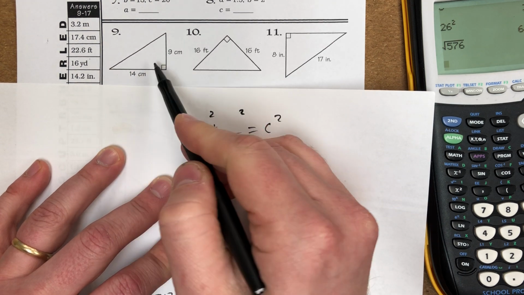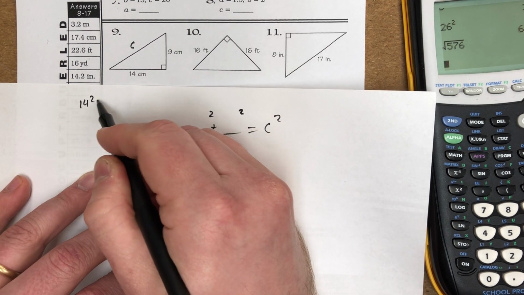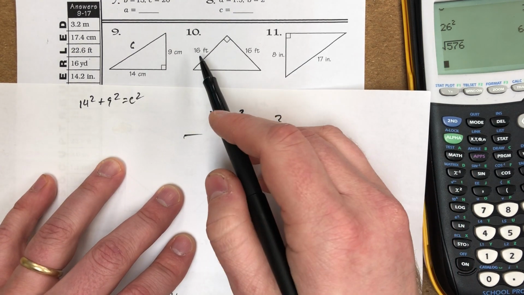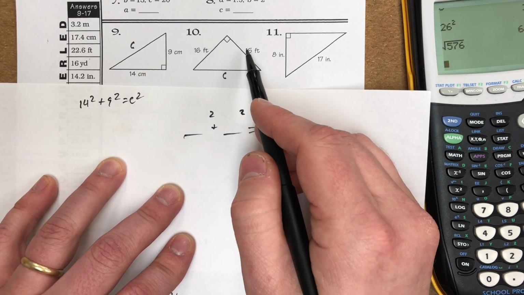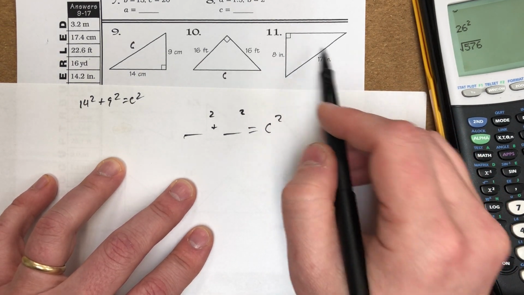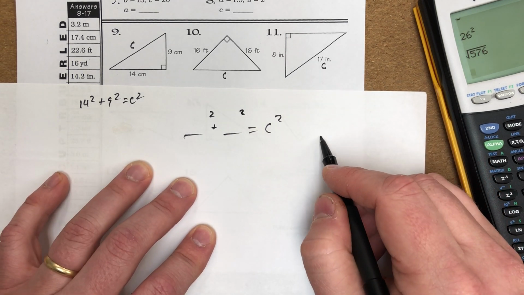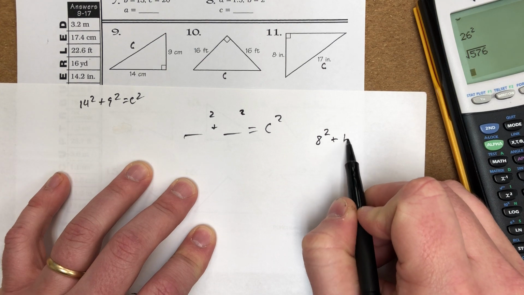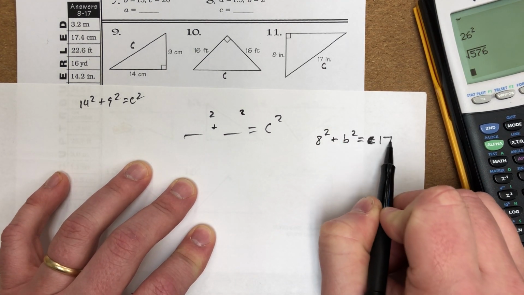So again, number 9 is C, the right angle is here. That means this is C. So number 9, I would set up 14 squared plus 9 squared is equal to C squared and go from there. Number 10, here's my right angle, so here's C. So I do 16 squared plus 16 squared is equal to C squared and go from there. In 11, oh, this one is C. So in 11, I would have to do 8 squared plus, and you could write A squared or B squared, it doesn't matter, is equal to, oh wait, no, C squared is 17, right? 17 squared.